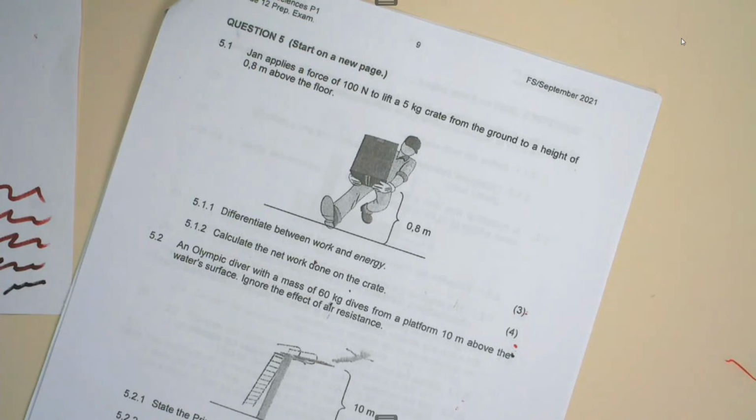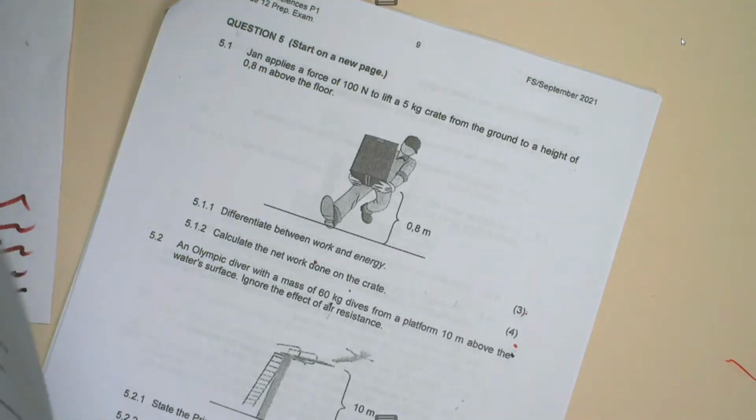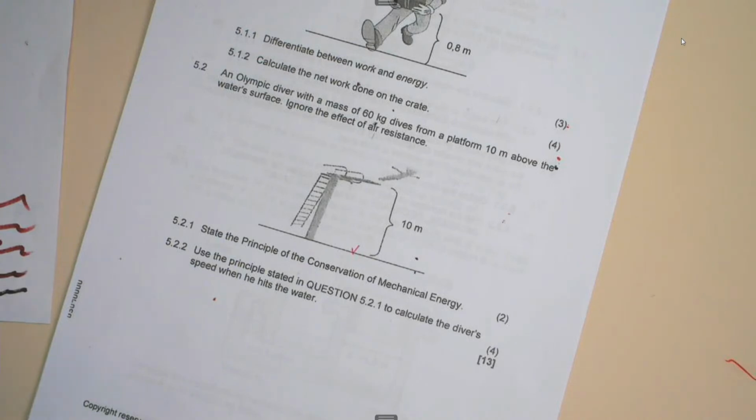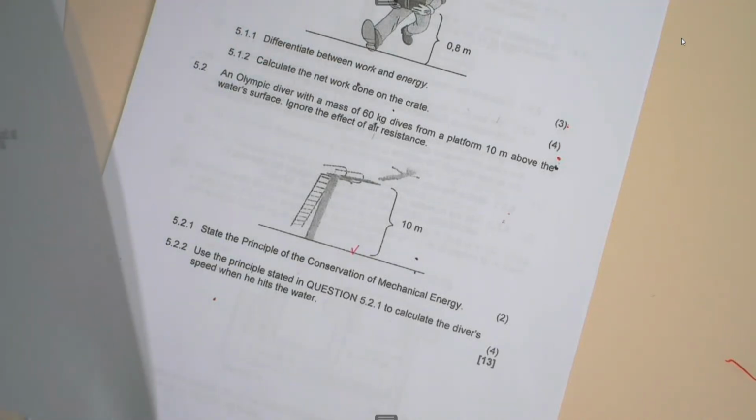And let's move on. An Olympic diver with a mass of 60 kg dives from a platform 10 meters above the water surface. Ignore the effects of friction, or of air resistance, sorry. Then state the principle of conservation of mechanical energy.